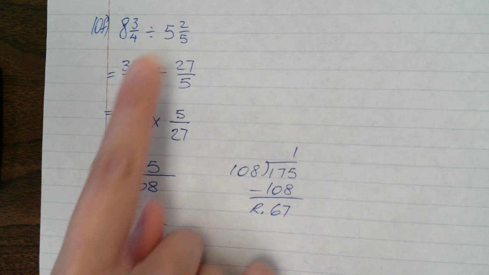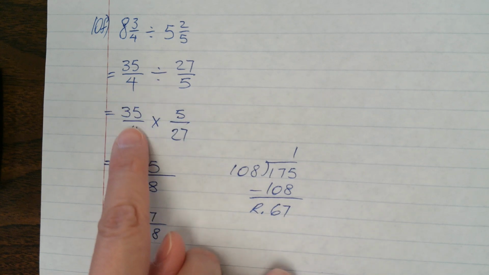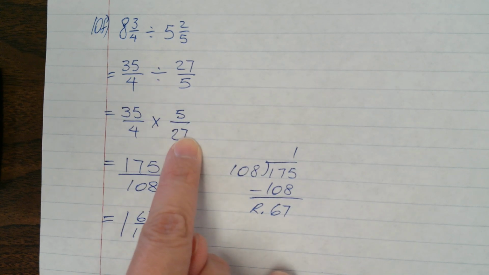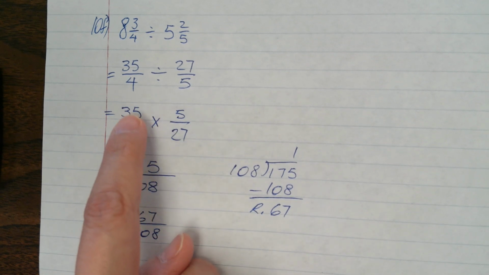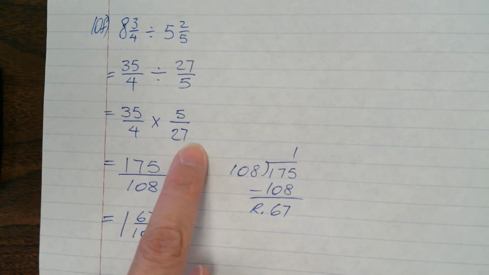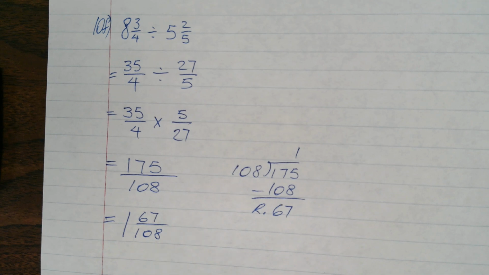Change it to an improper fraction. Okay. And then when you're dividing, you keep, change, flip. Keep, change, flip. Okay. Once you have this, multiply the top to the top, bottom to the bottom, and then when you do long division, you'll get your answer. Right. So that was 10F.